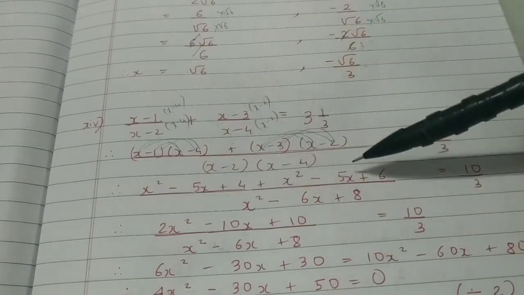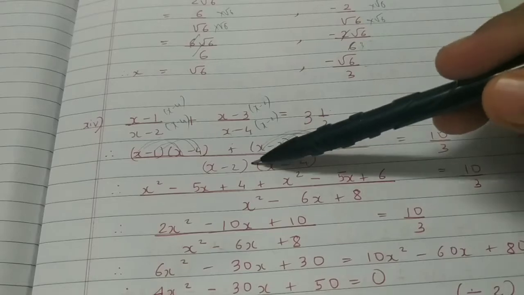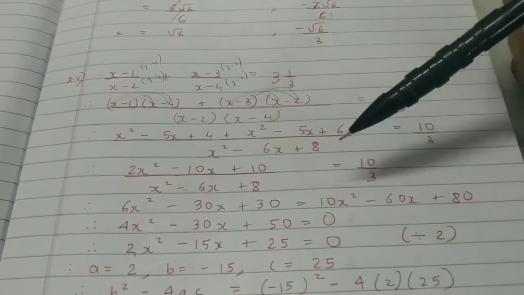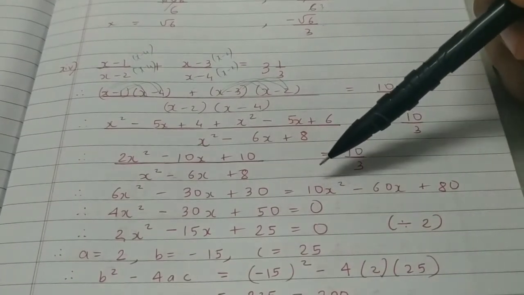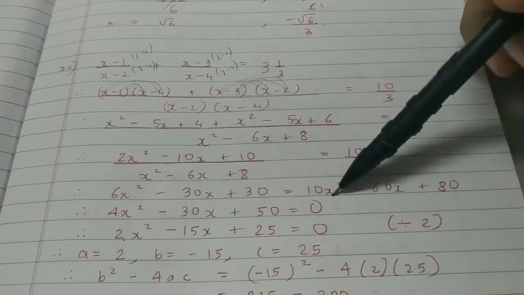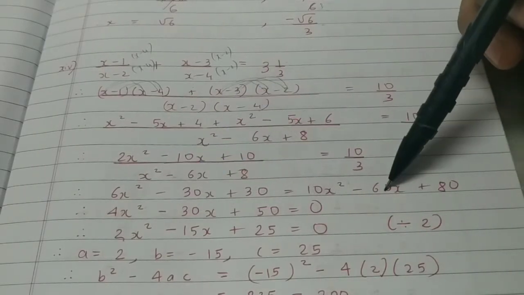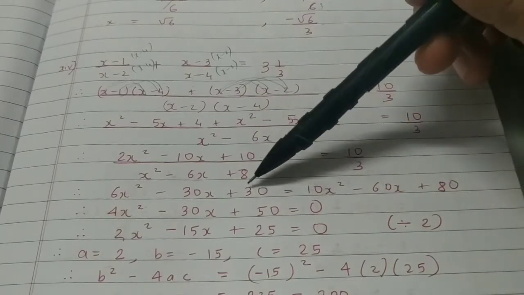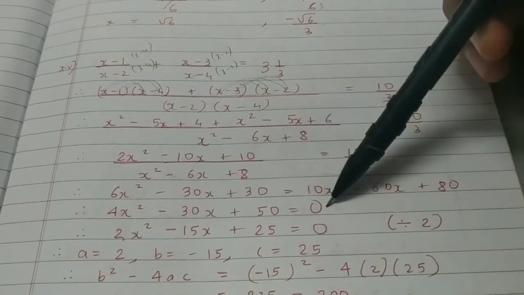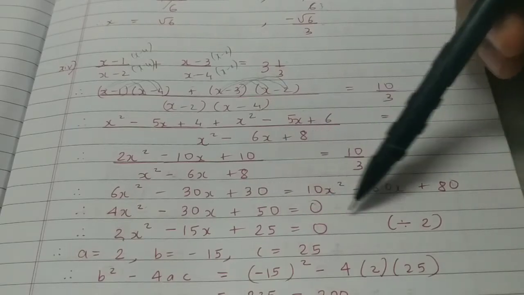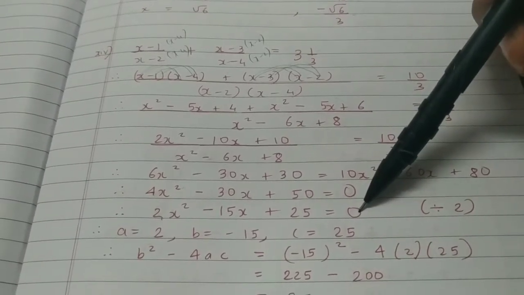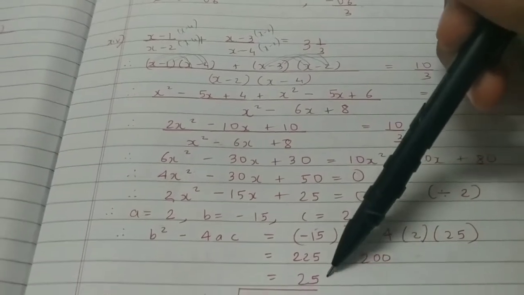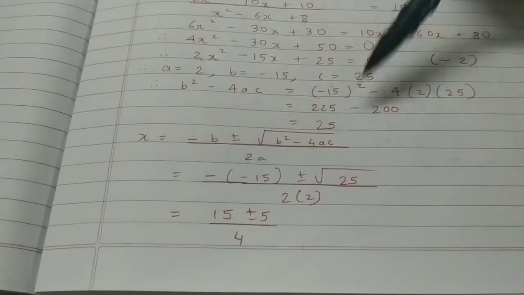Then get the like terms together, do distributive multiplication in the denominator also, and you get this step. Then you cross multiply, then you get all the like terms together. So 10x squared minus 6x squared is 4x squared, minus 60x plus 30x is minus 30x, 80 minus 30 is 50, and only 0 is remaining on the other side. We can simplify this further, divide the whole equation by 2. So we get this. And now, comparing with the standard form, get the values of A, B, C, find the discriminant, and using the formula, solve as usual.